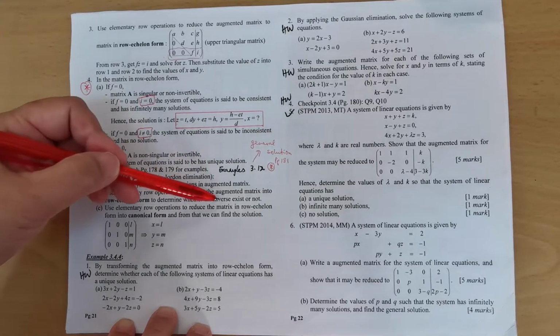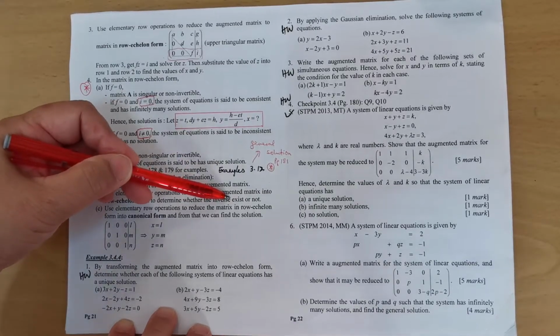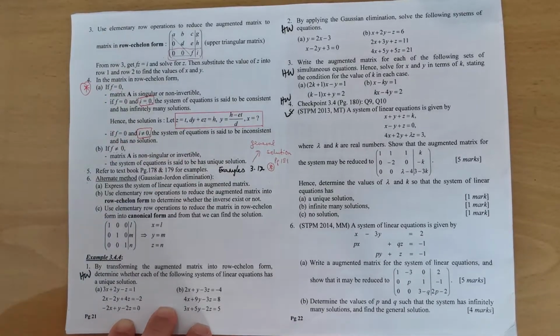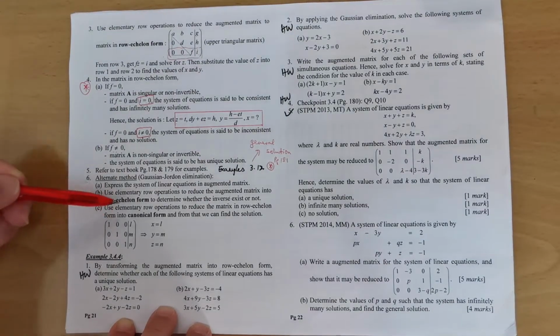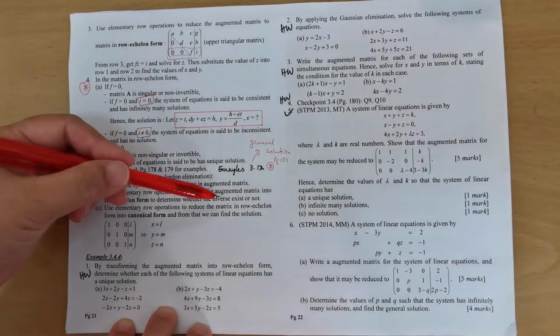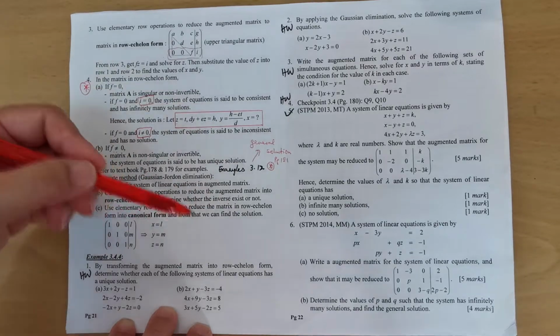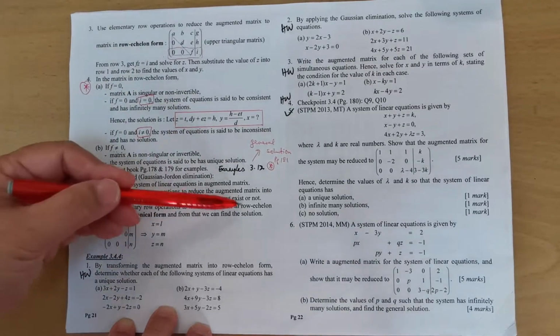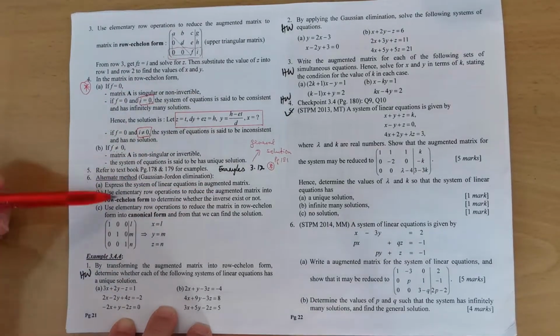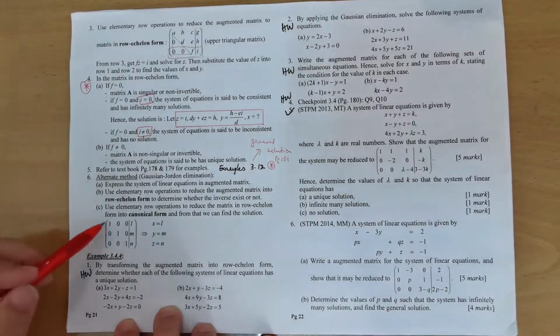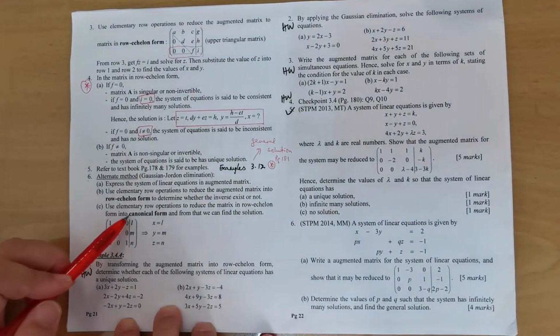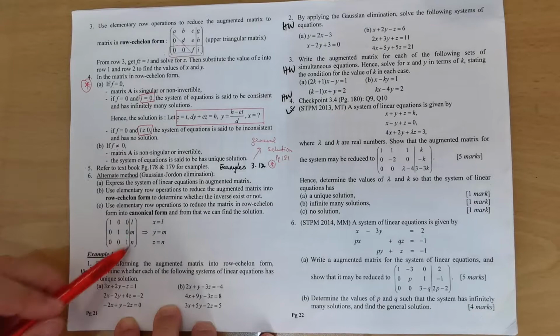Alright, to determine whether the inverse exists or not. Then the next step is we use elementary row operation to reduce the matrix again. We continue the elementary row operation and transform this matrix into canonical form. Still remember canonical form?